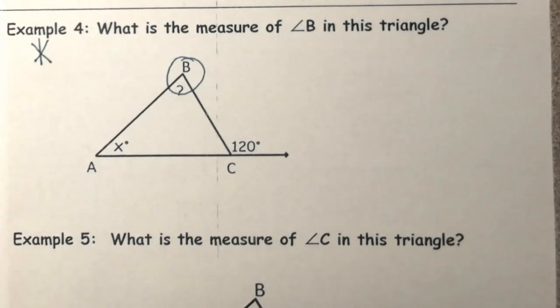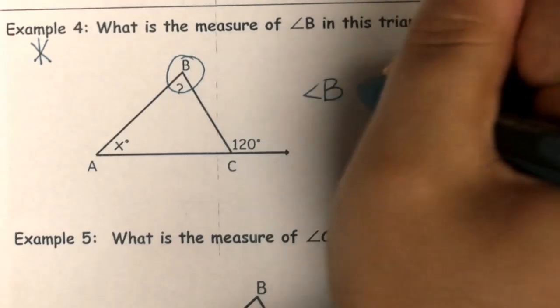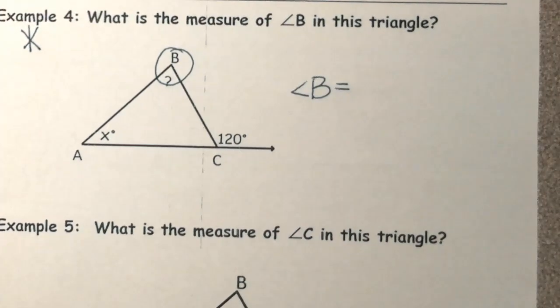Wouldn't we make a limit there? We could, but that's not going to help us in this case. Yes. I mean, you're right, but I don't want any blanks. What does angle B equal? We don't have enough information. What do you want to guess, Jason?